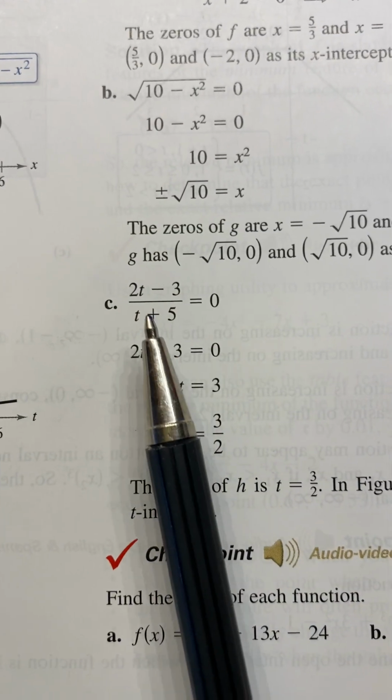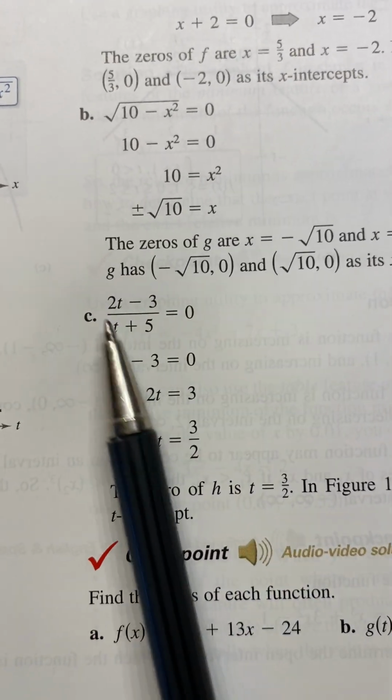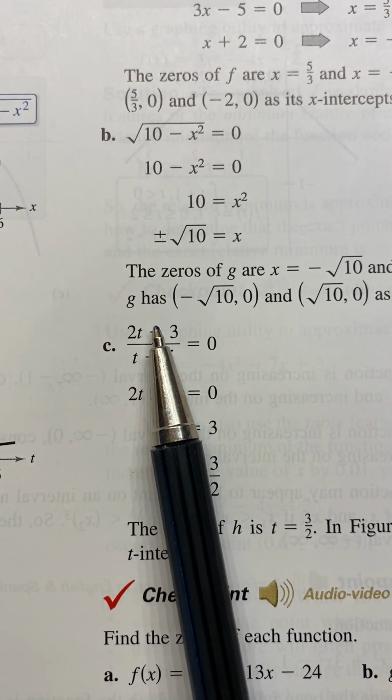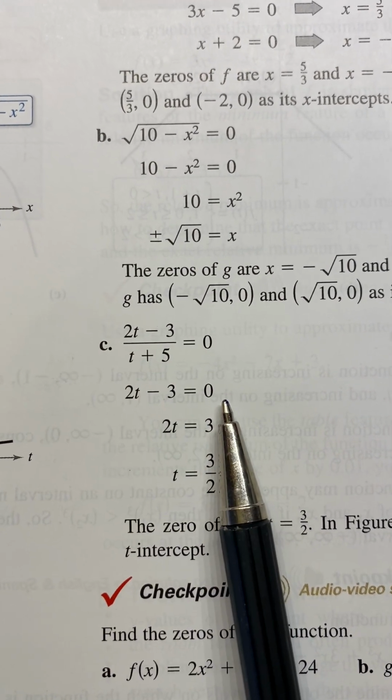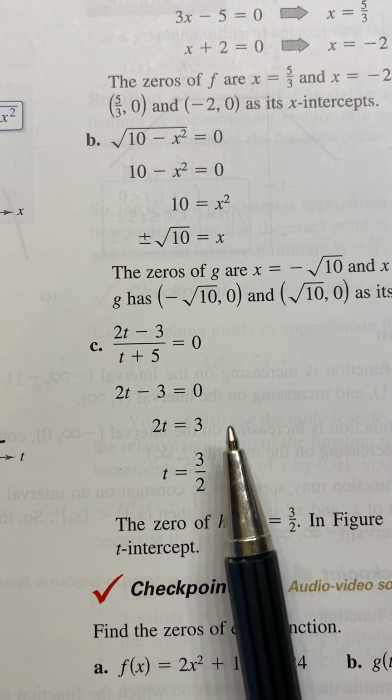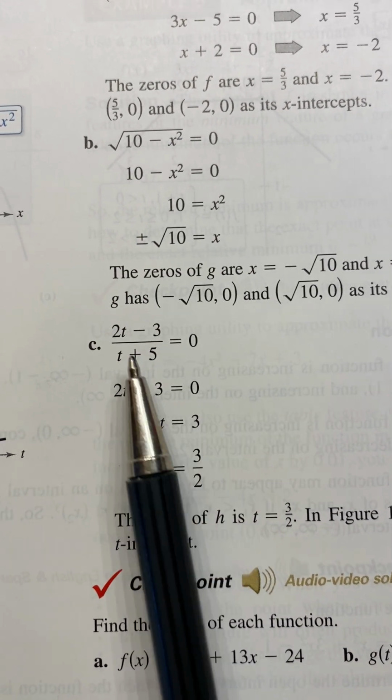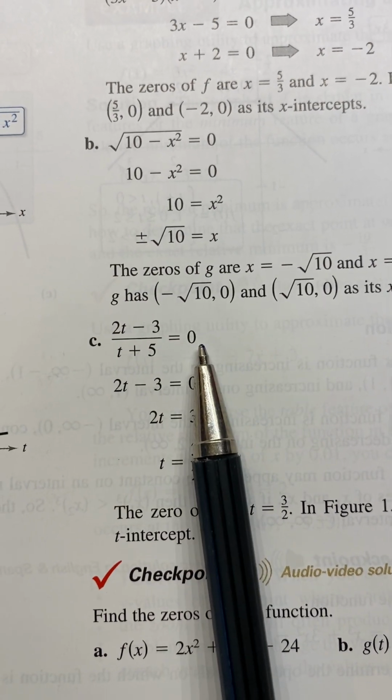Here's one thing to know. When you have a fraction, where's a fraction equal to 0? A fraction is equal to 0 when the numerator is equal to 0. So do you see how they just dropped off that denominator? And they found t, when t equals 3 over 2, this numerator is equal to 0.